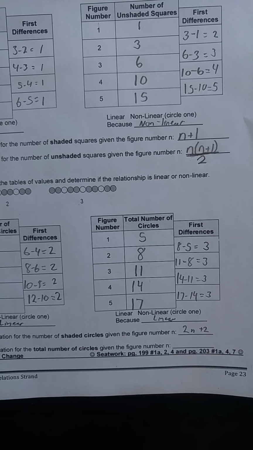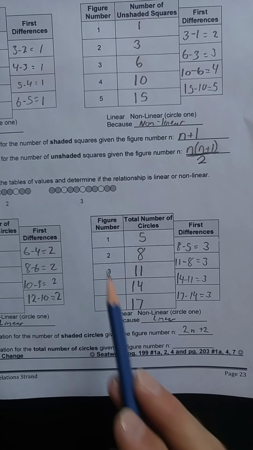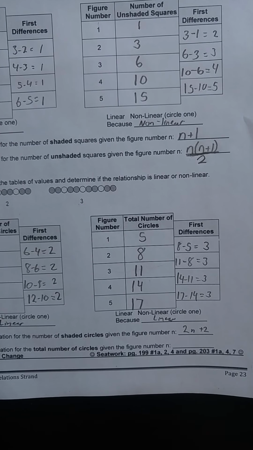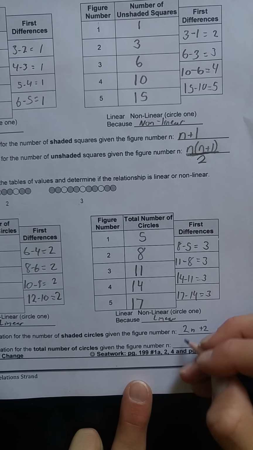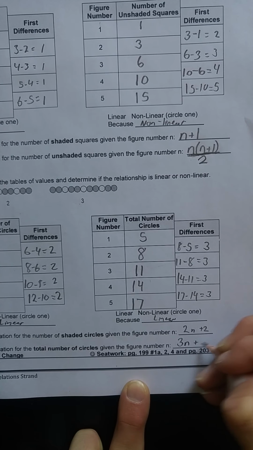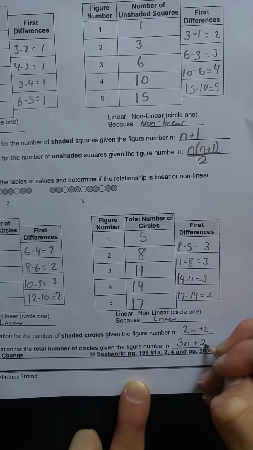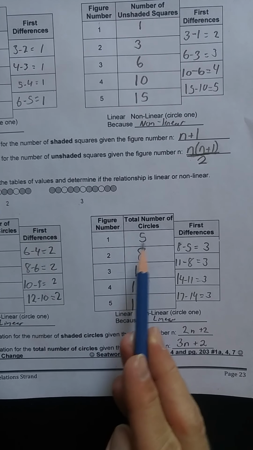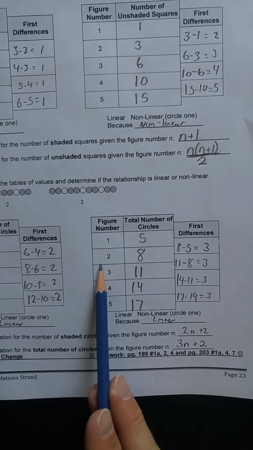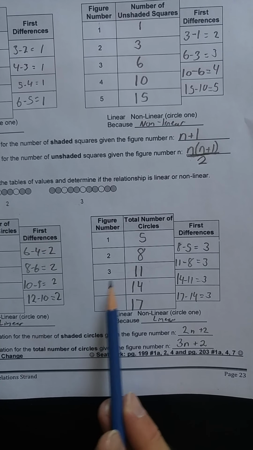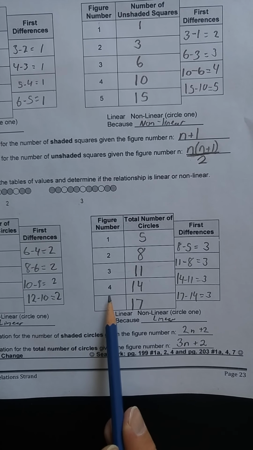Okay, and then now we have to write an equation for the total number of circles in this pattern. So let's see. It's always increasing by 3, so we know there's going to be a 3 in there somewhere. So let's do 3n plus 2. 3 times 1 is 3, plus 2 is 5. 3 times 2 is 6, plus 2 is 8. 3 times 3 is 9, plus 2 is 11. 4 times 3 is 12, plus 2 is 14.